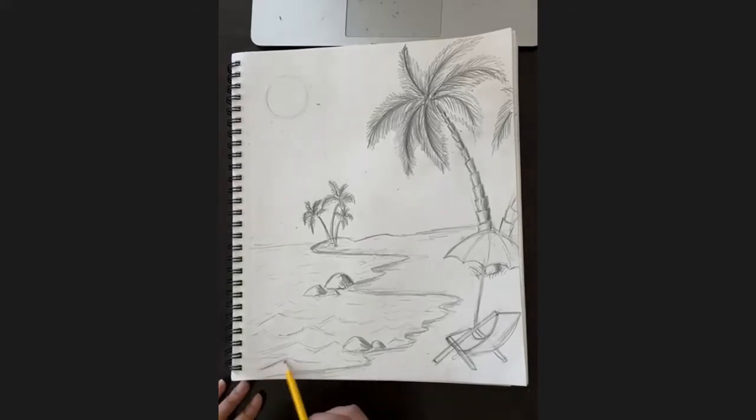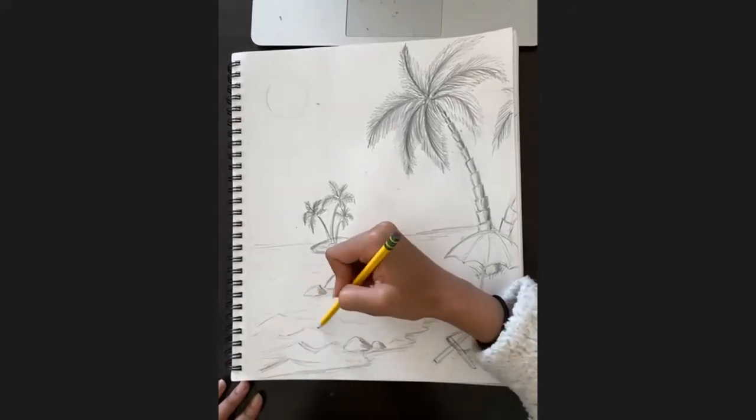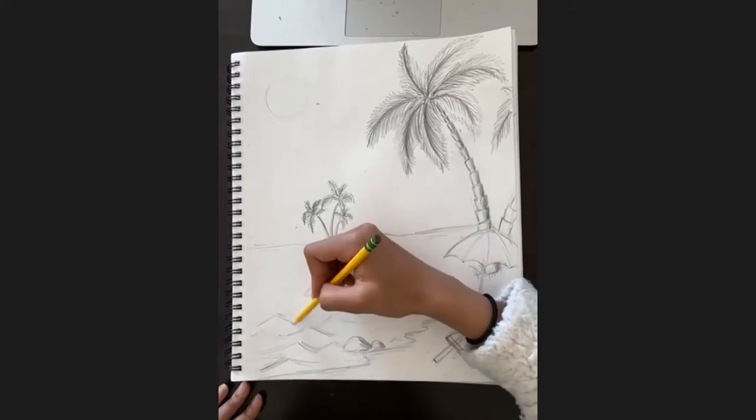You can also, I'm just gonna go in and make some of these waves a little bit darker. It's just going in and adding pencil into the water.